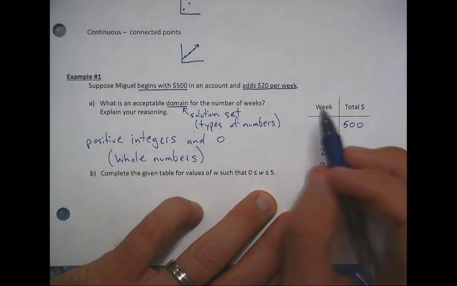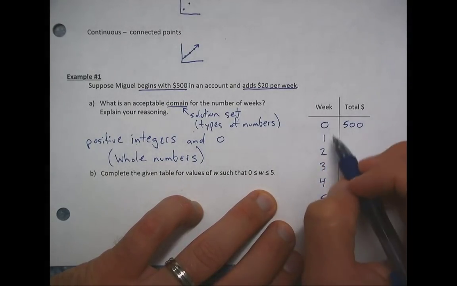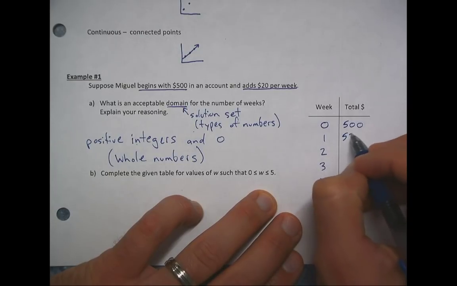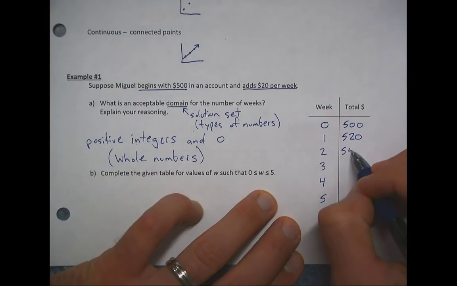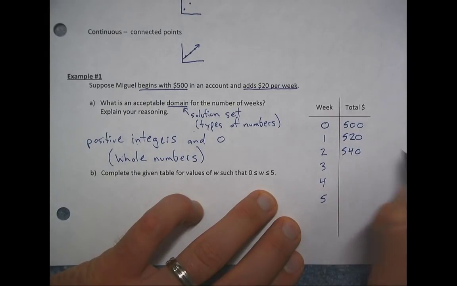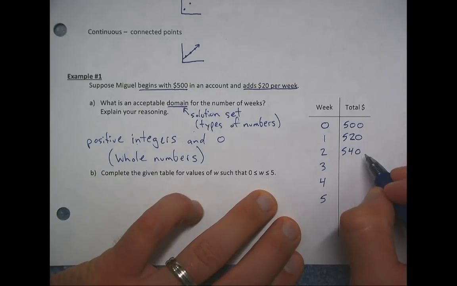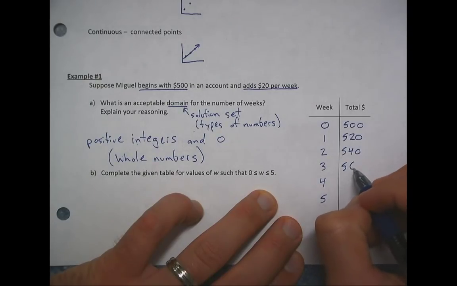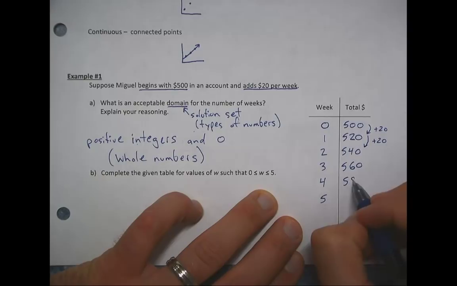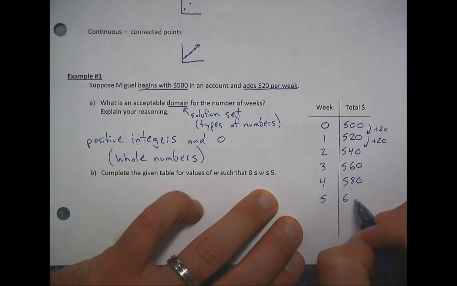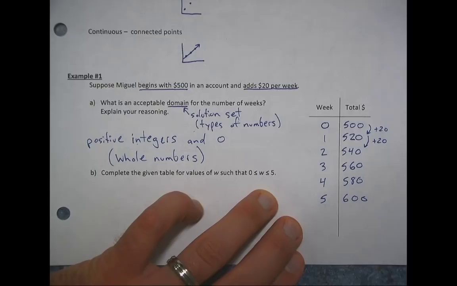And now every single week, he's going to add $20. So after week 1, you've got 20 more. So now it's 520. After week 2, he's going to add another 20. So 540. You can start to see the pattern. This is a continuous increase. It's going up the same amount consistently. So after 3 weeks, another 20. So every week plus 20. All the way up. So 580. And after 5 weeks, he's at 600.